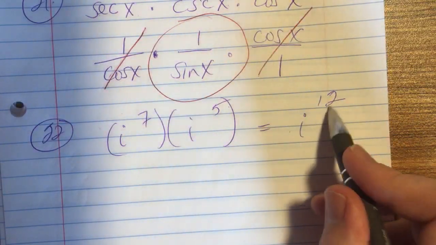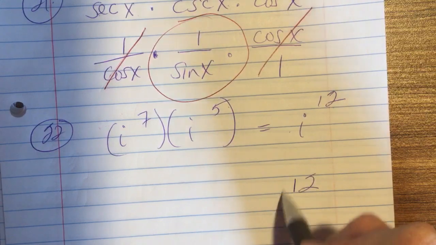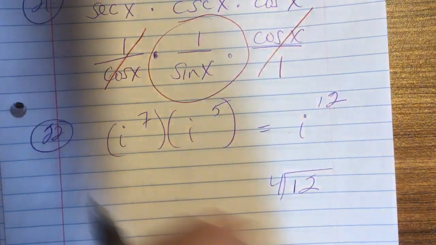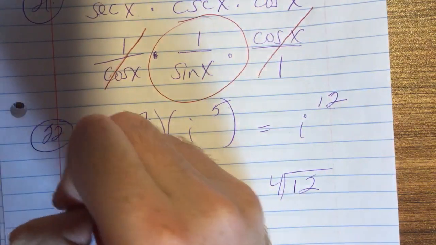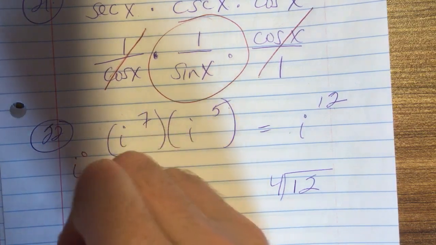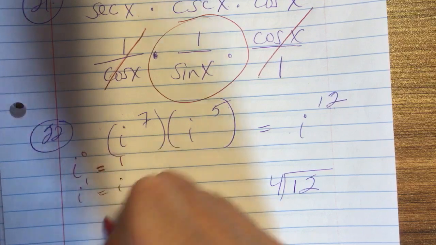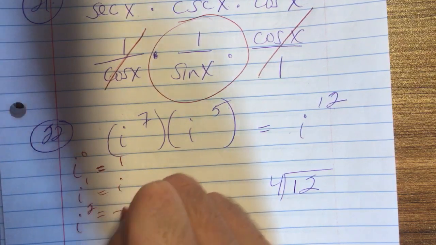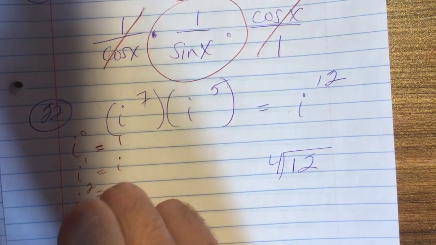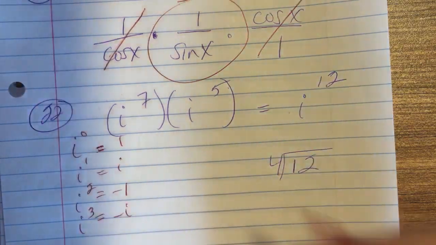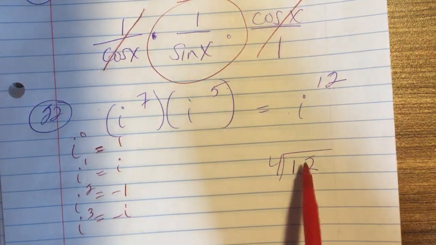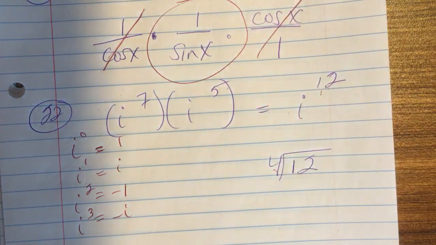What you do next is you take the power that you have, which is 12, and divide by 4, because remember, your 4 basic options are that you could have i to the 0 power, which is equal to 1. You could have i to the 1st power, which is of course equal to i. You could have i squared, which is equal to negative 1, or you could have i cubed, which is equal to negative i.